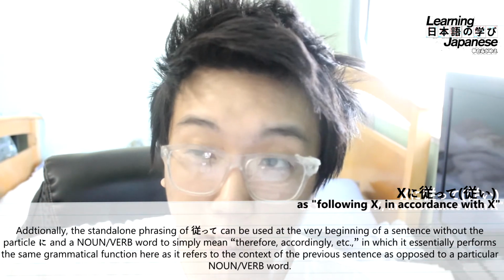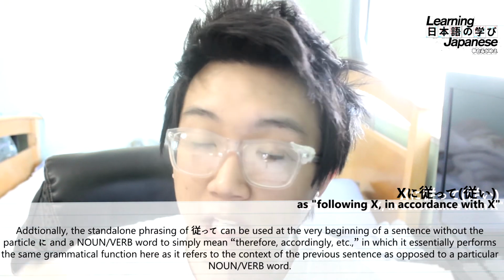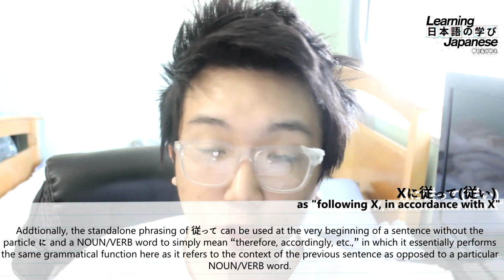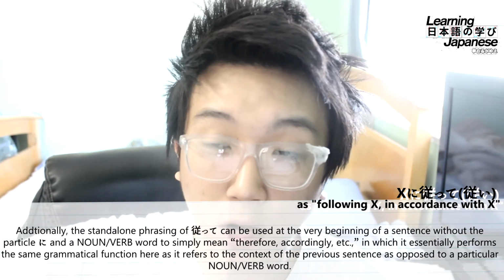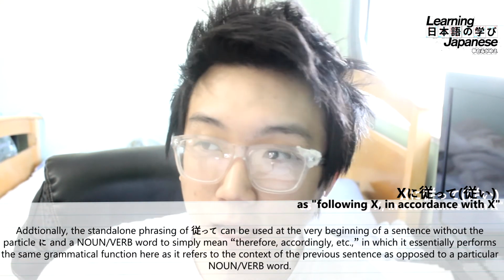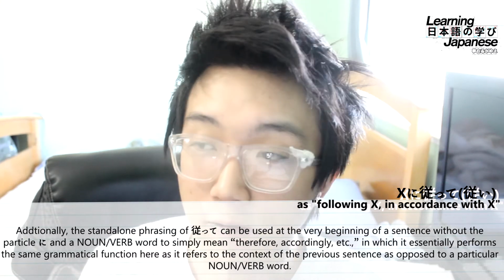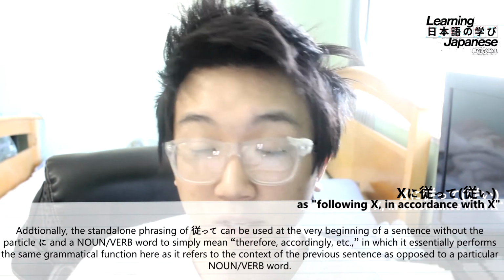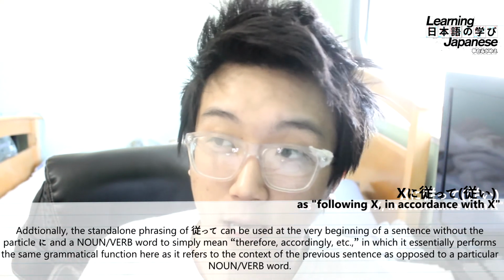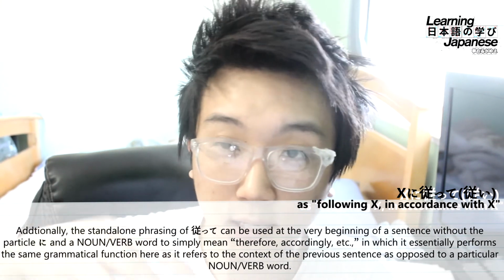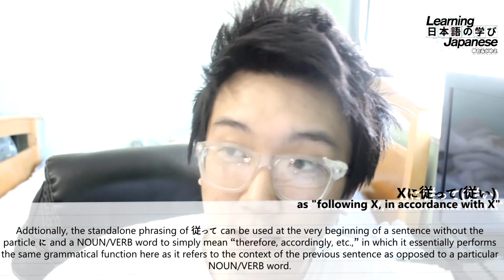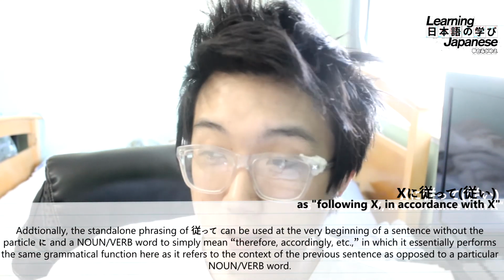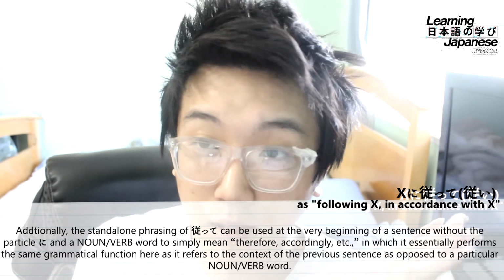And one more point that we actually haven't mentioned yet is that you can use shitagatte, that phrasing, also at the beginning of the sentence as kind of a transitional word. So you kind of just drop that ni, and then you just say shitagatte, and that's going to translate to something along the lines of consequently or therefore or in accordance with this, and it's basically just going to be referring to whatever you just said in the last sentence. So you say something, something, something, and then shitagatte, and that's going to mean consequently or therefore, and then you can say whatever happens in accordance with what happened in the previous line.